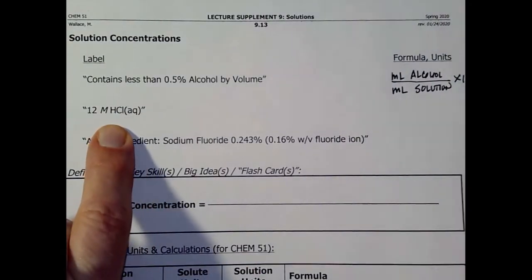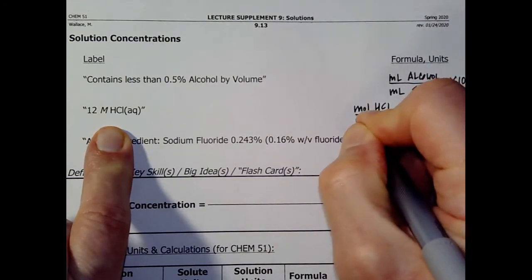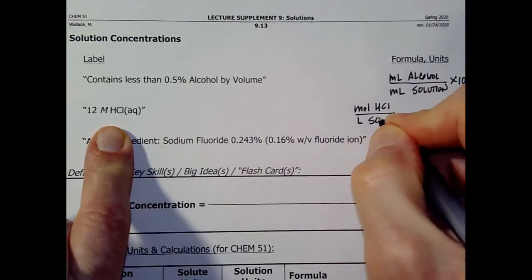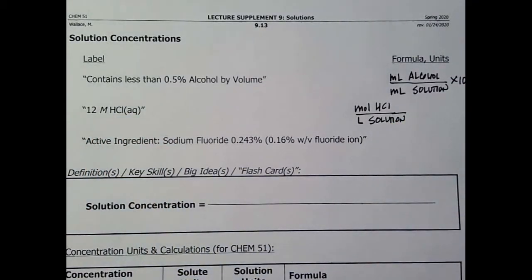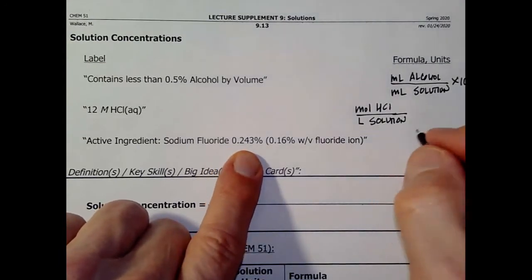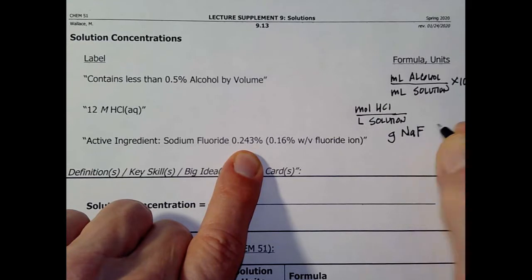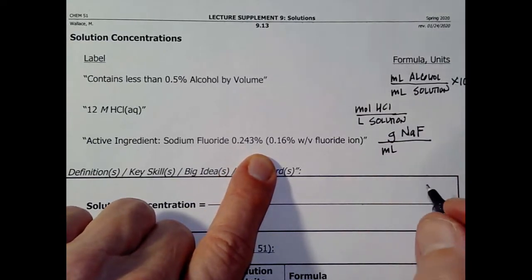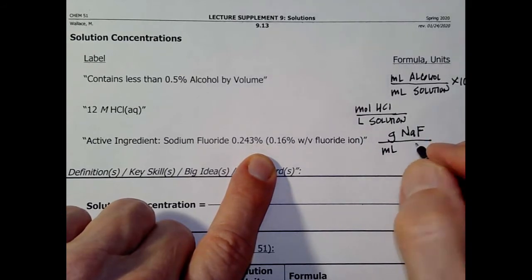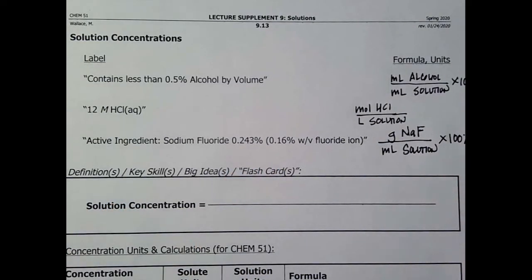This funny looking thing over here is moles of HCl over liters of solution. This here sodium fluoride is grams of sodium fluoride over milliliters of toothpaste, basically, but that's our solution. And that gets modified a little bit.